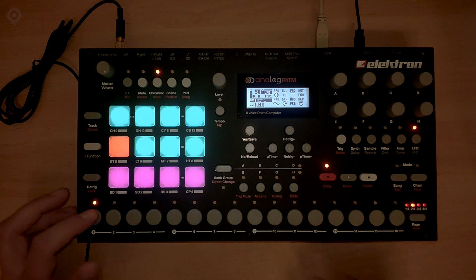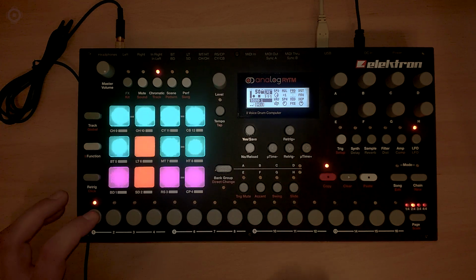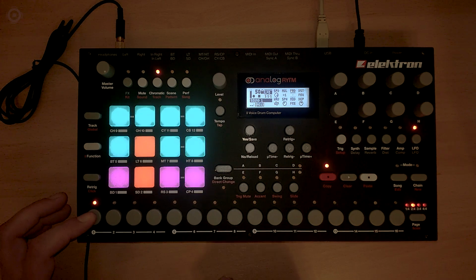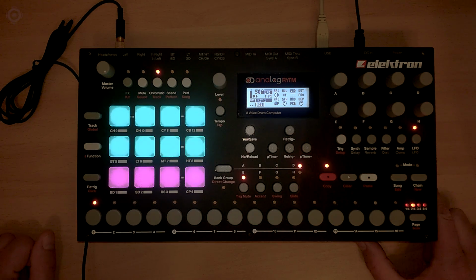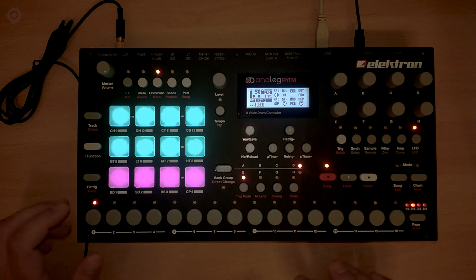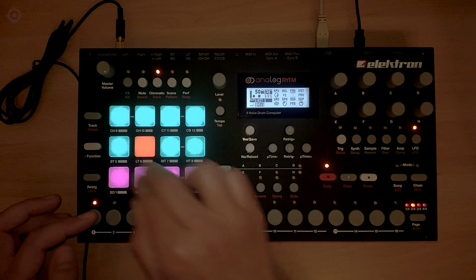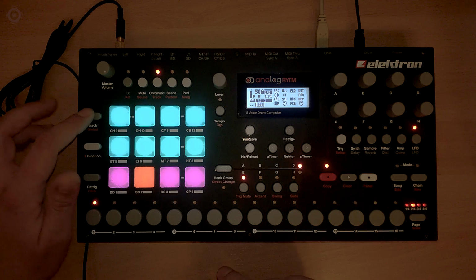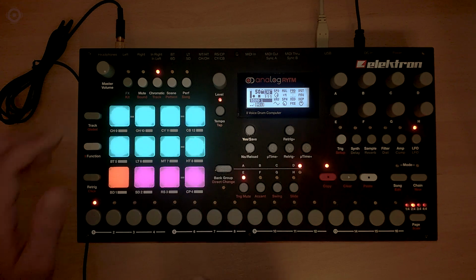Nah, that's totally weird. I think this is the right note, but this one seems to be not right. Let's try it on this one. Something is not right. That's right, as it seems.